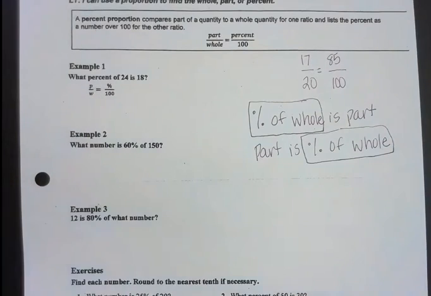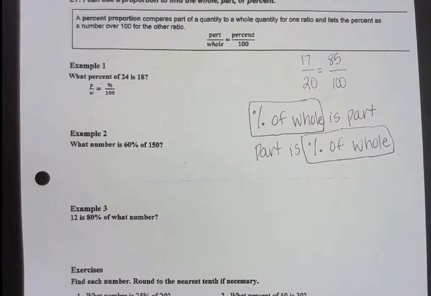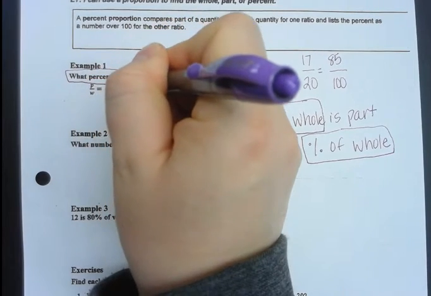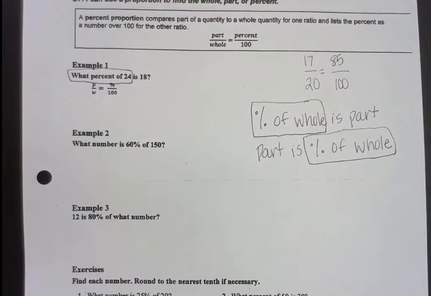So when I take a look at example 1, what percent of 24 is 18? Put a box around where you see percent of the whole. Box that. Because that's going to help you determine what is your percent and what is your whole and what is your part.